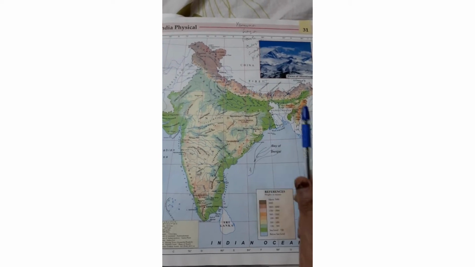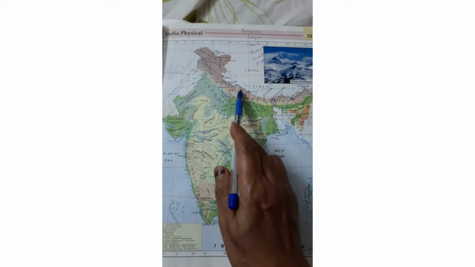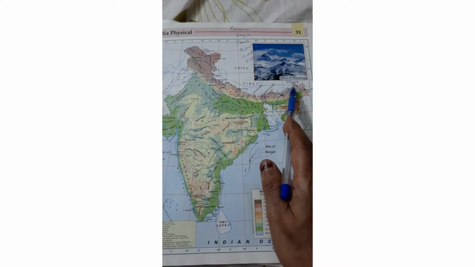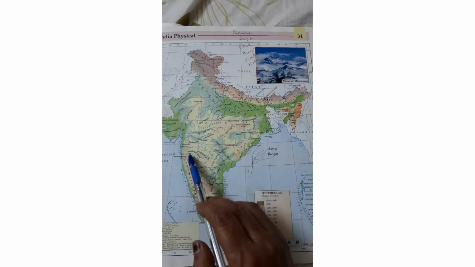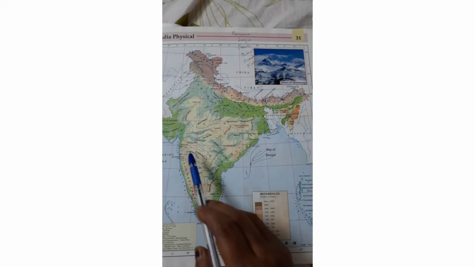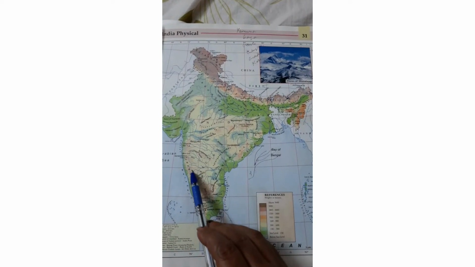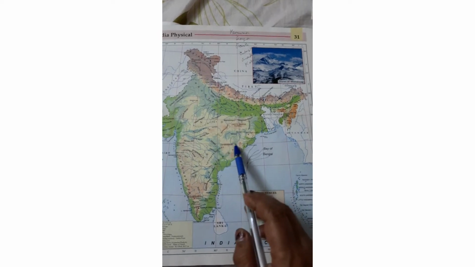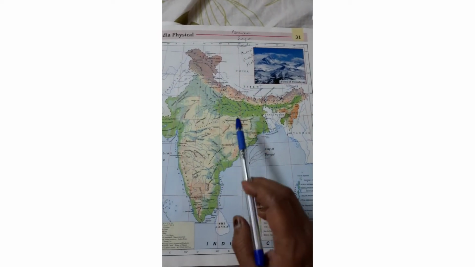Now children, let us see India physical map from atlas. We can see these are Himalayan mountains. These are the western coast and eastern coast of India. Here also we can find small hills and mountains.